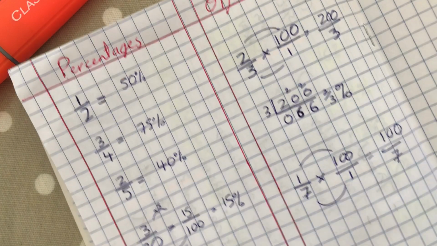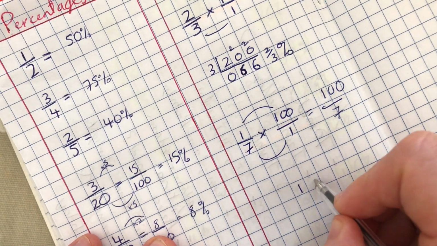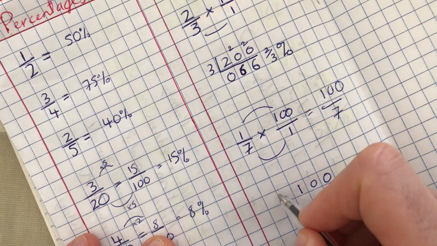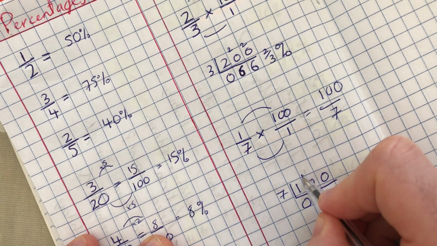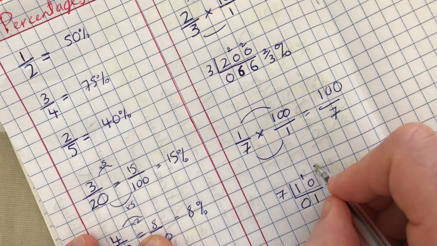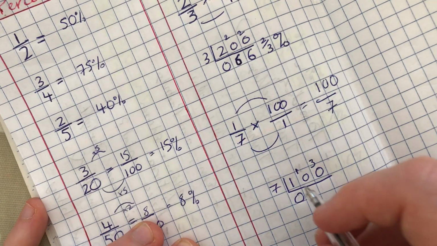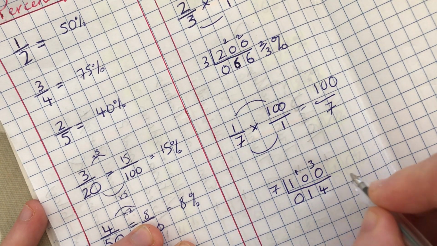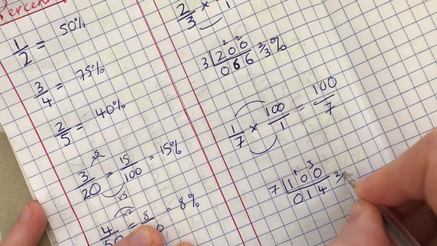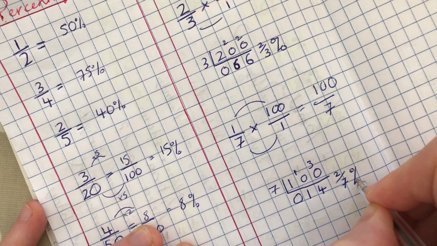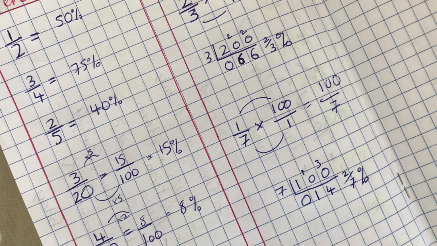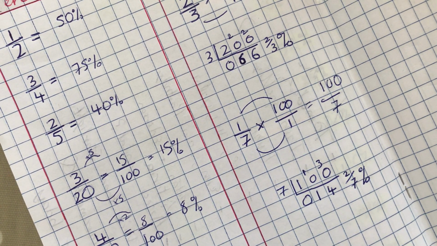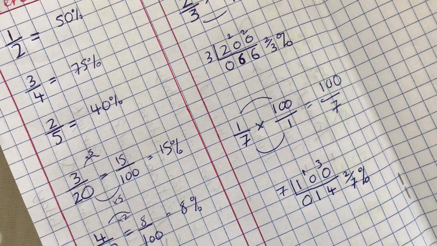So now our sum is going to be 100 divided by 7. 7 into 1 doesn't go. 7 into 10 goes once, remainder 3. 7 into 30 goes 4, remainder 2, and the remainder 2 will go here over 7. So 1/7 is the same as 14 2/7%. Is that okay? I'm going to do one more because I'm being really kind.